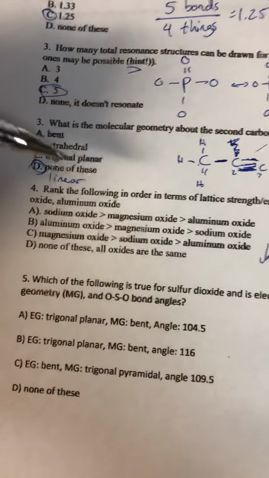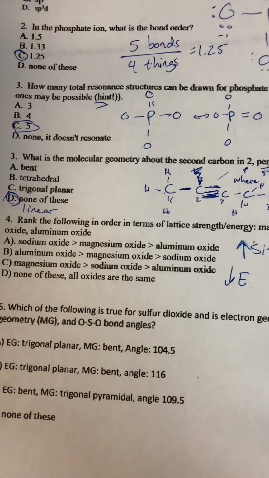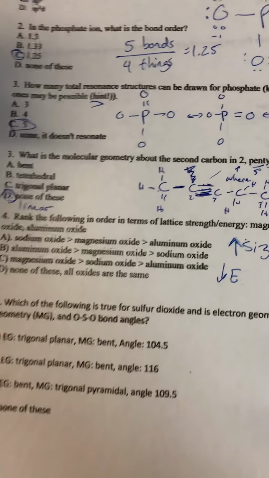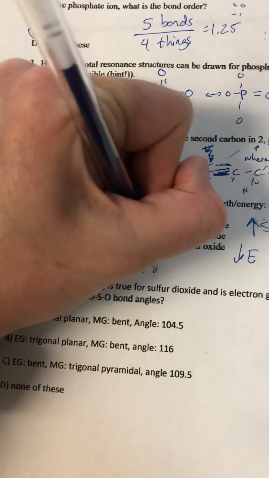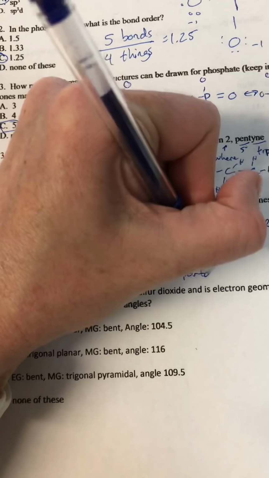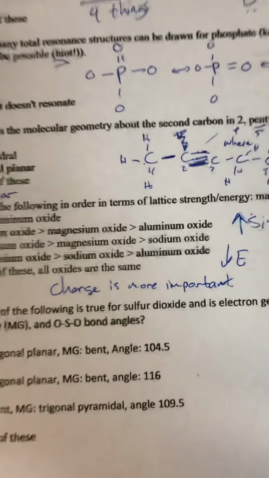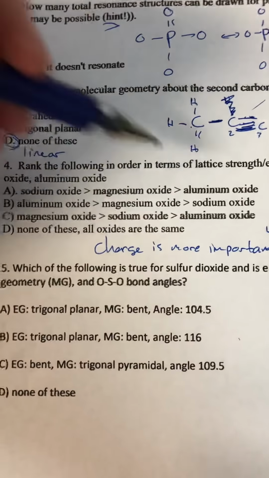So when we look at this, we have sodium, magnesium, and aluminum are the only things that we're comparing. Now, if you remember in class, charge trumps size. Charge is more important. So if charge is more important, we have to think about the charges of each of these. Oxide is the same in all cases, that's a -2.